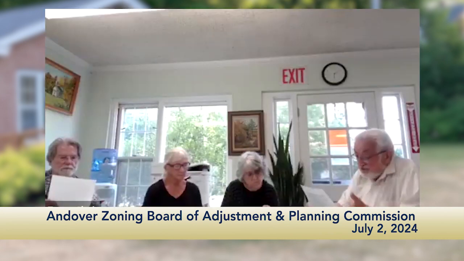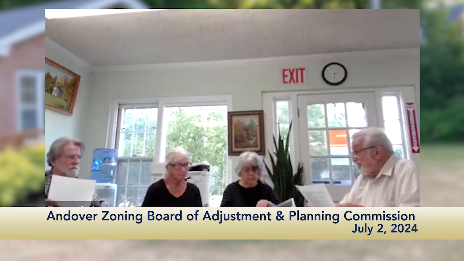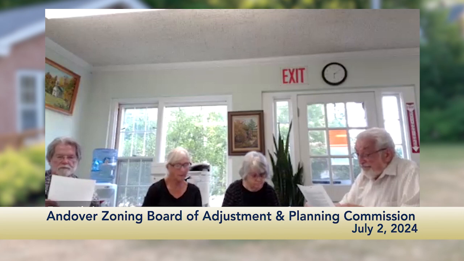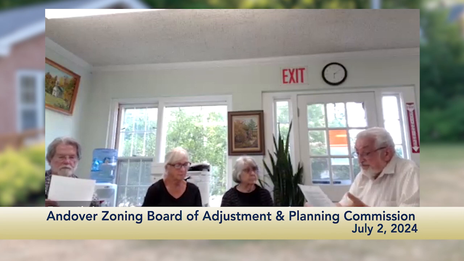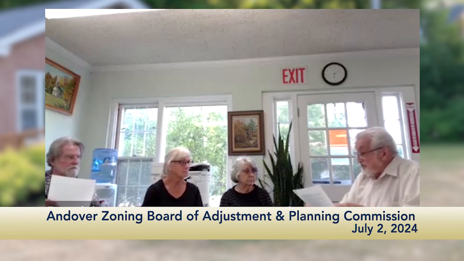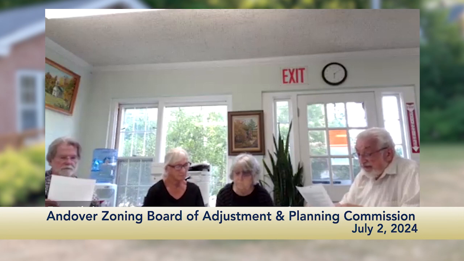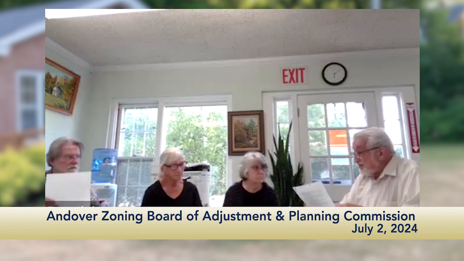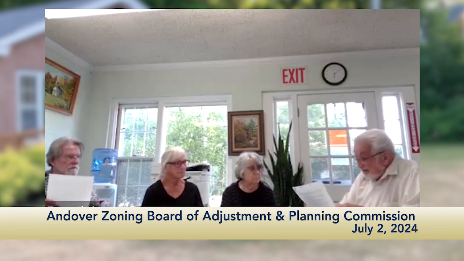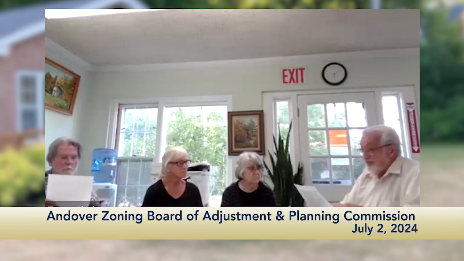So, under number two, we have a question, obviously. There's no possibility that property can be developed, and that's not really true because it's already developed. So that condition is not met. Unnecessary hardship has been created by the appellant. I don't think the appellant has created the problem. No, it is inherent in the property itself.